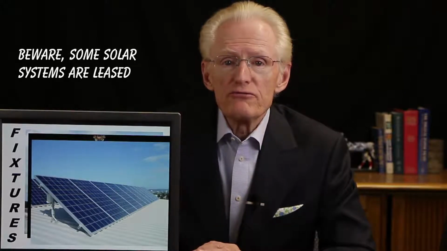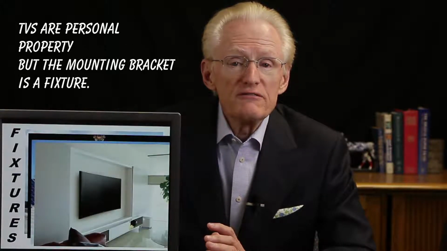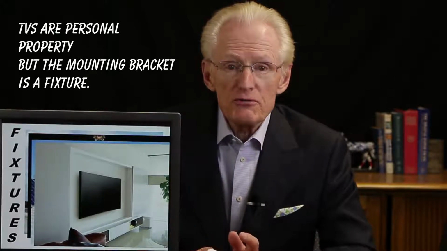So what's a fixture? Well, a fixture is an item which was once personal property but has been permanently attached to real property and therefore is real estate, but still retains certain characteristics of personal property and could be mistaken for personal property. So that ceiling fan there, as an example, is it real or personal property? How about satellite dishes? How about the chandelier in the dining room? Or how about the solar panels on the roof? Or even big screen TVs, real property or personal property?